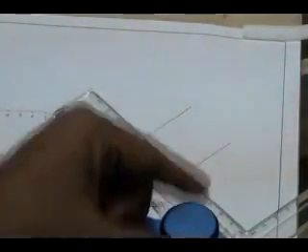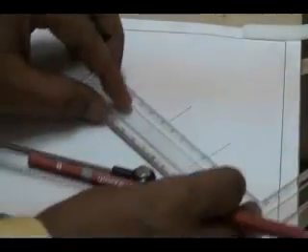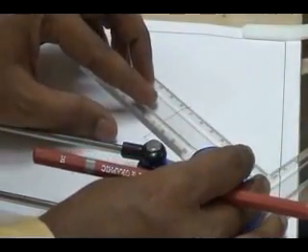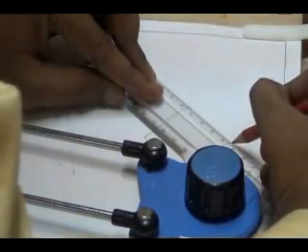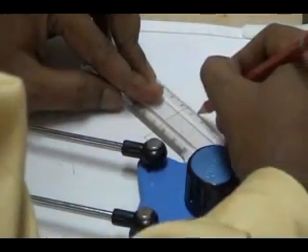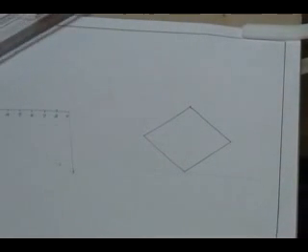Then it is a square. You use your H pencil. The horizontal line is a reference line, that is 2H. The baseline is a reference line, that is the 2H line.